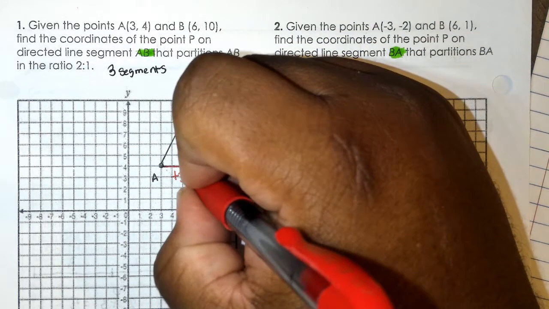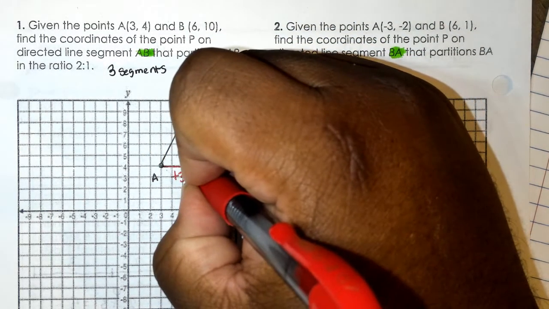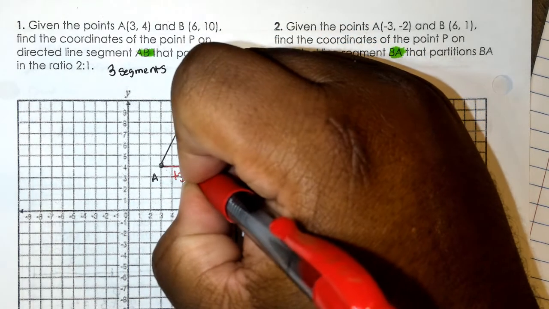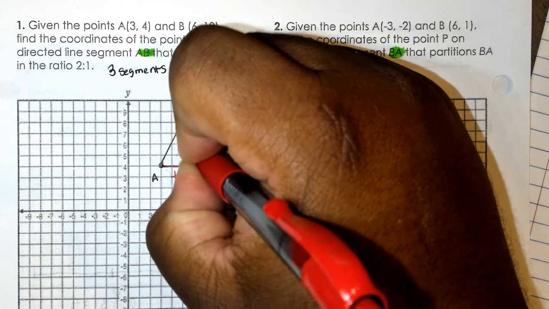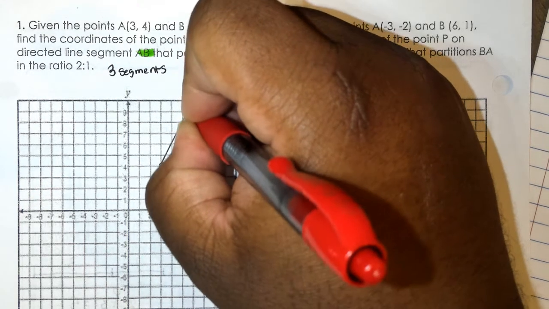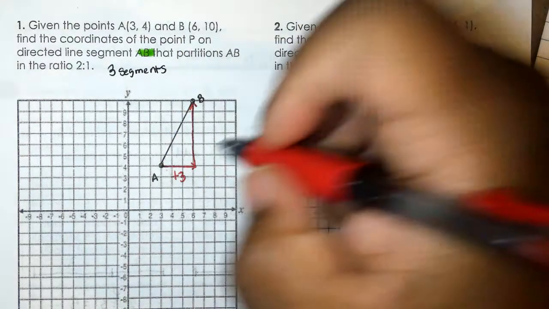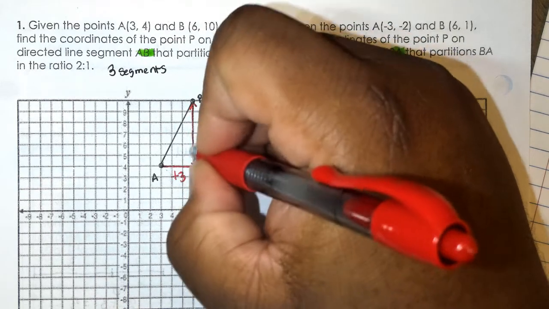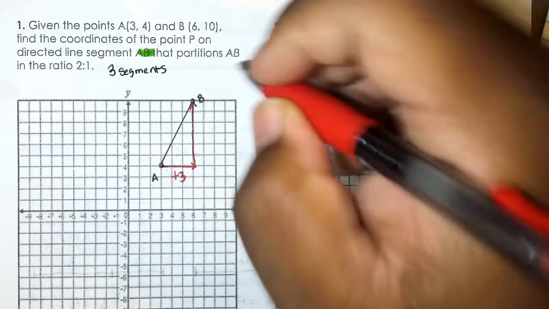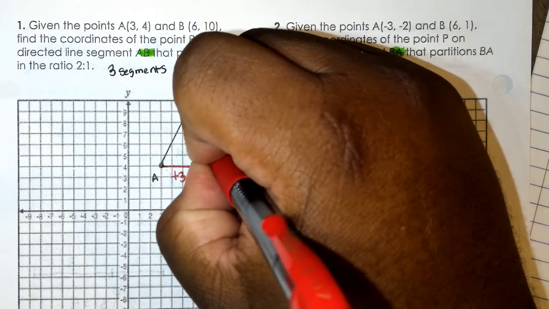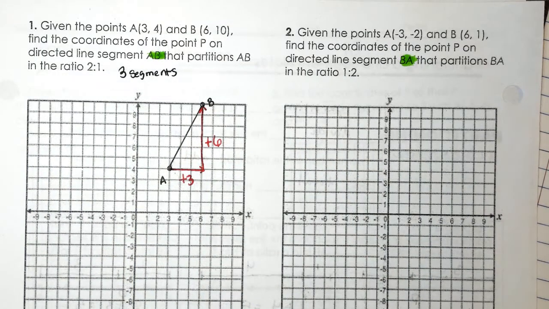And then I want to figure out my vertical change from A to B. To get from A to B, I would have to go up. You need to figure out what this vertical change is too. Hopefully you understand that moving up is moving in a positive direction too. I went from 4 to 10. That's a plus 6. It's important that you have the right signs in front of your numbers, especially when we start doing this math over here. So out to the side here, I'm going to do the math to actually do my partitioning.